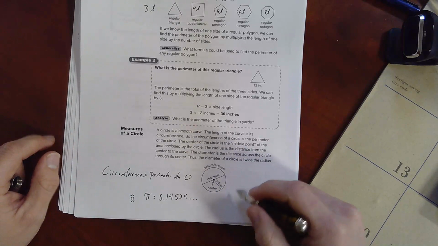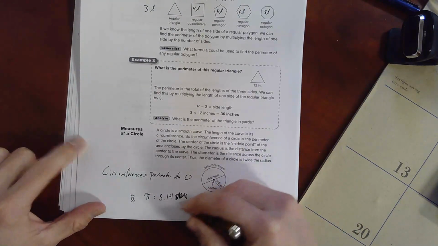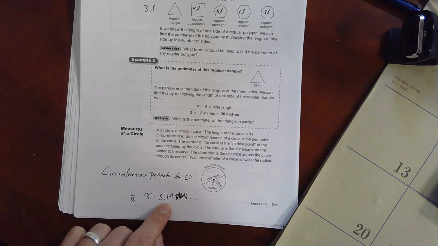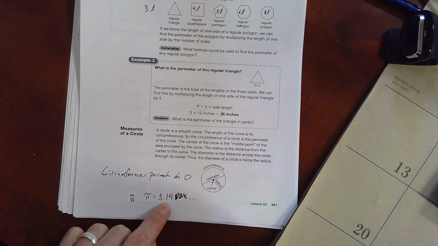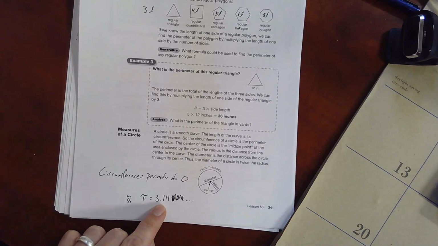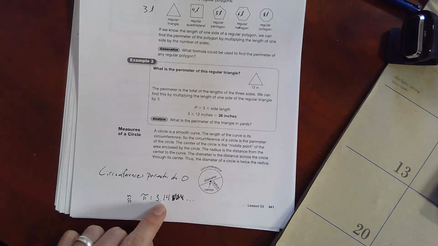Okay, we use a shorthand of pi that's just 3.14. We'll just use that exactly like that, okay? We don't need to go into it any further. 3.14 is going to work pretty well for most of our stuff, okay?